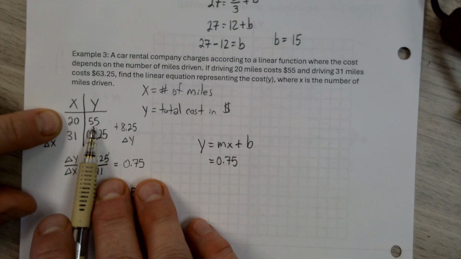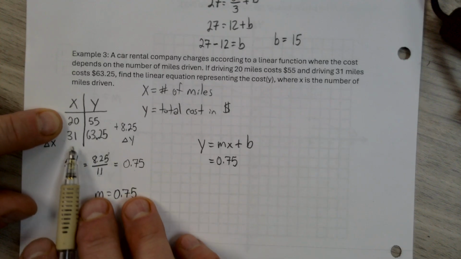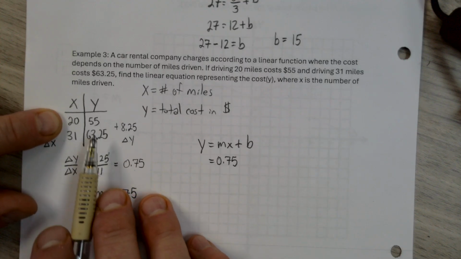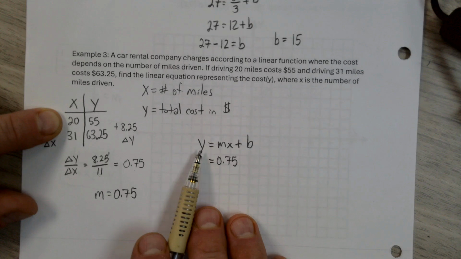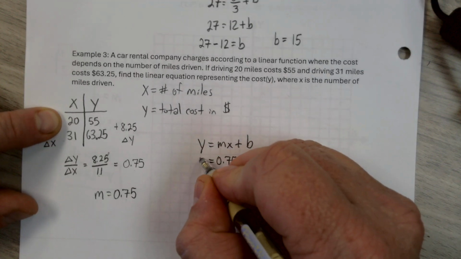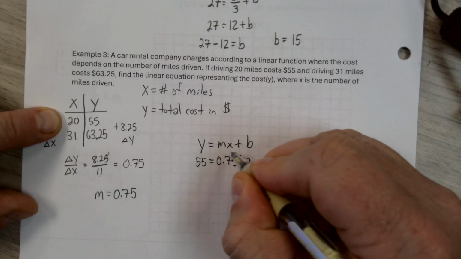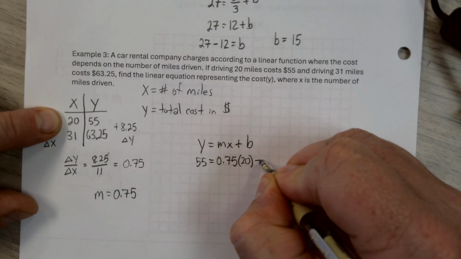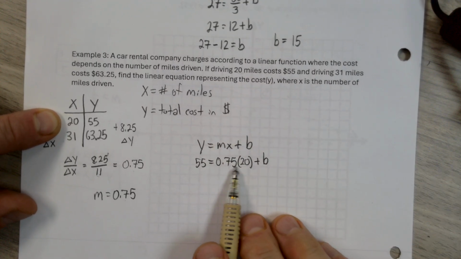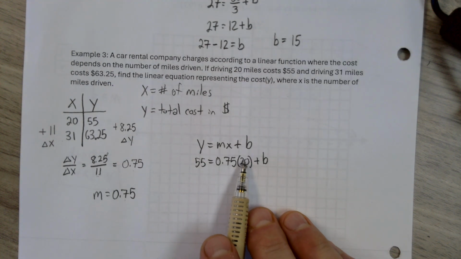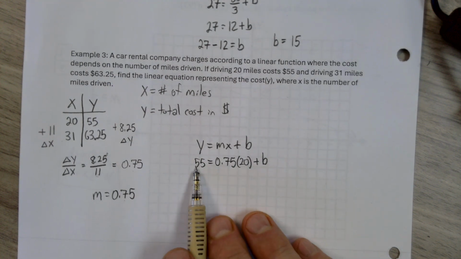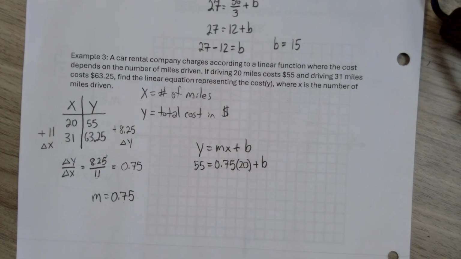Well, to me, the 20, 55 seems like a much better choice than this one with that decimal. So remember, this is the y value, so it goes where the y value is here, 55. And the 20 is the x value, so I'll put it here where the x goes. And whenever you have 2 things that are next to each other and you're substituting, put parentheses around it. I didn't have to put parentheses around the 55 because it's all by itself.